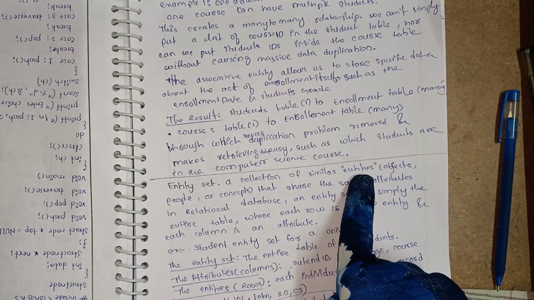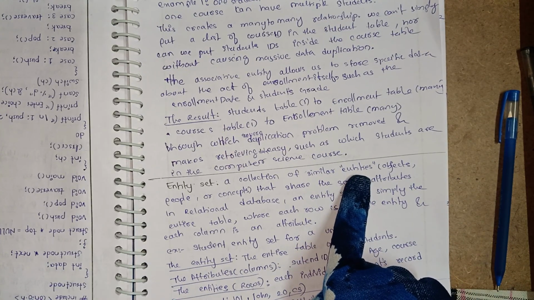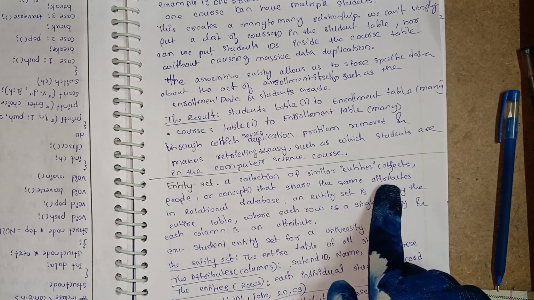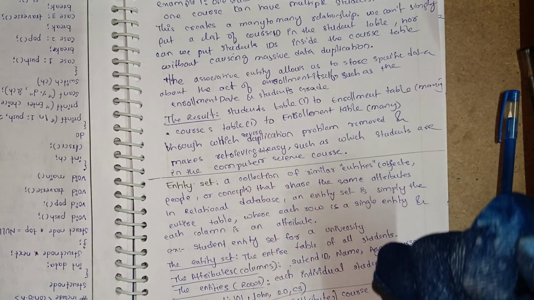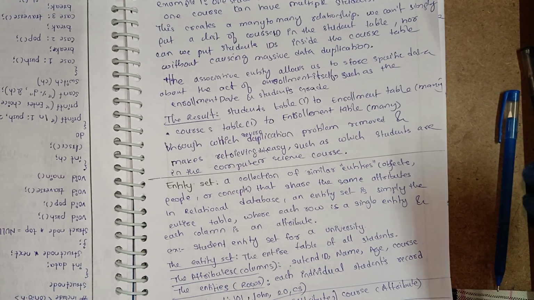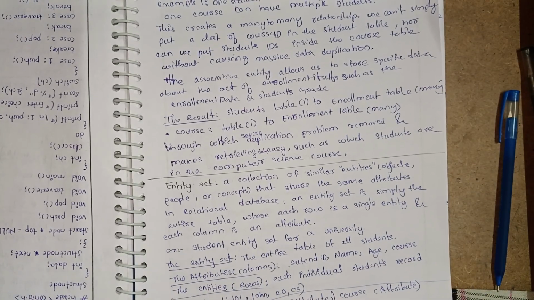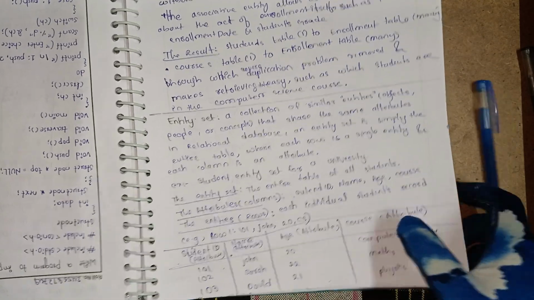Similar entities means rows, like employee 1, E2, E3 and so on, that share the same attributes, plus columns. Means entity set includes rows and columns. That's why it represents the entire table. Okay, in this example.